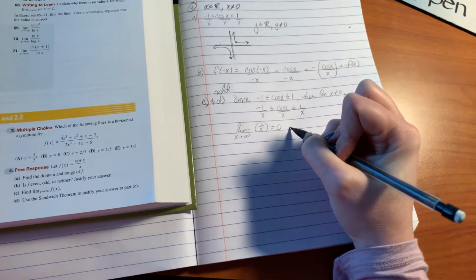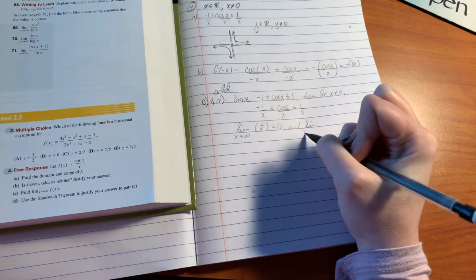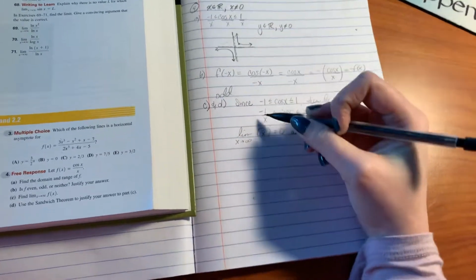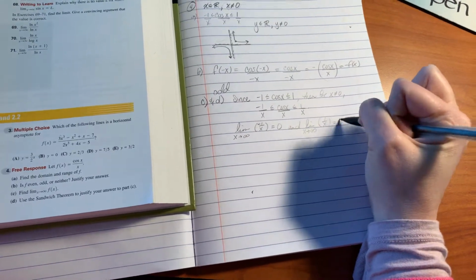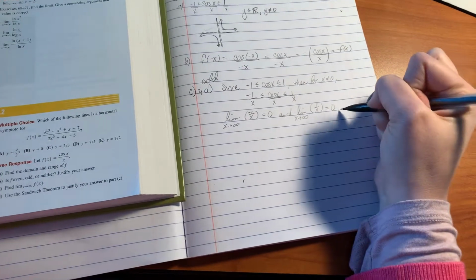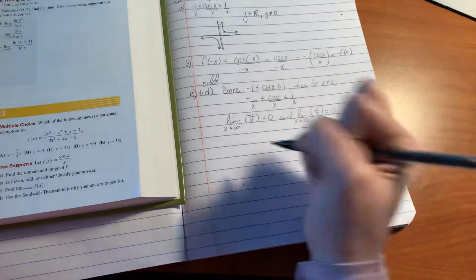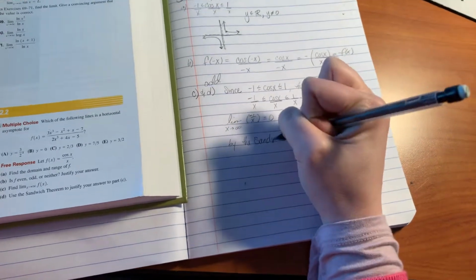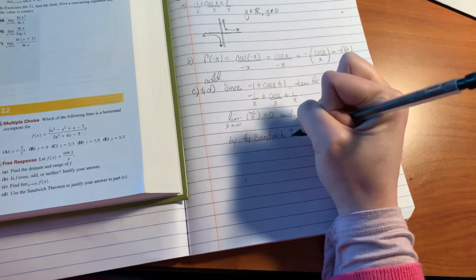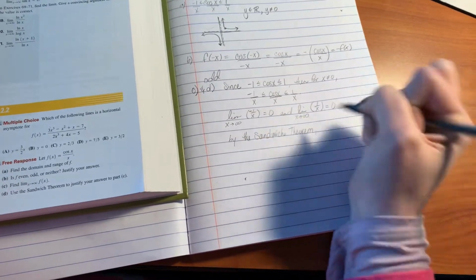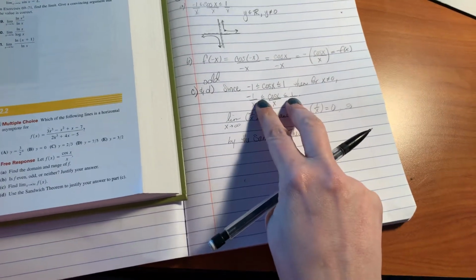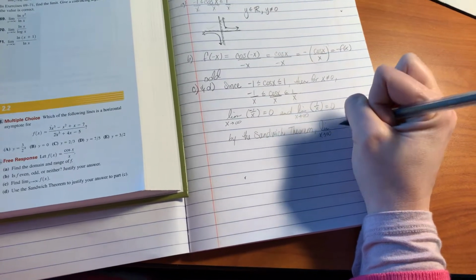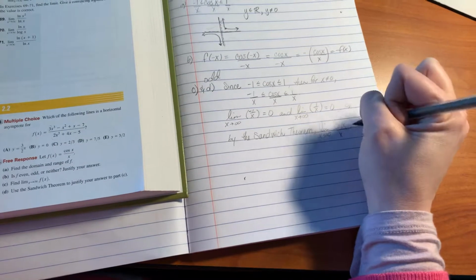Then the limit as x goes to infinity of -1 over x equals 0, and the limit as x goes to infinity of 1 over x is also 0. So by the sandwich theorem, I call it the squeeze theorem, but they called it the sandwich theorem in here, so that's fine, you get sandwiched between these two. These are both going to 0, so this has to go to 0. The limit as x goes to infinity of cosine of x over x equals 0.